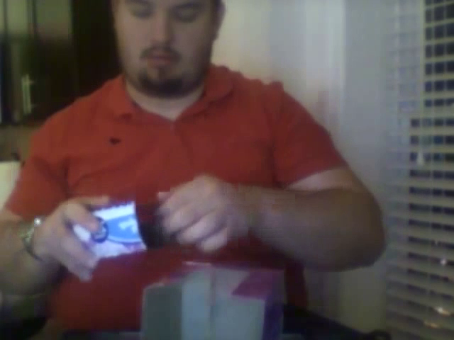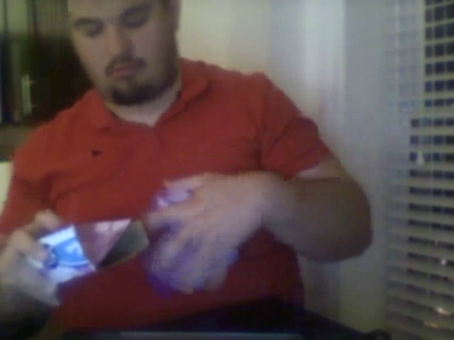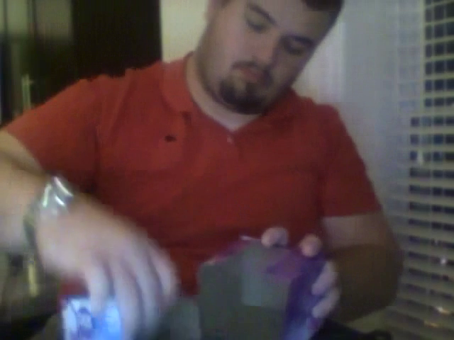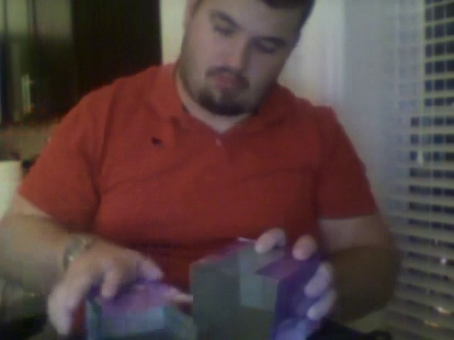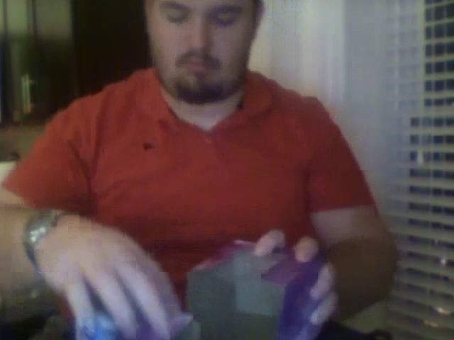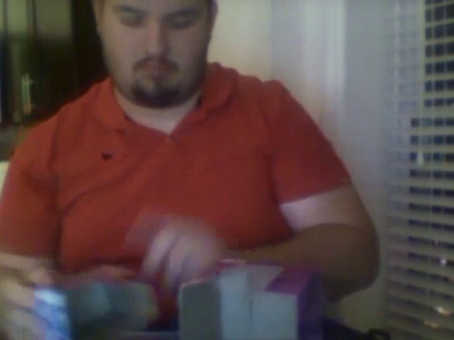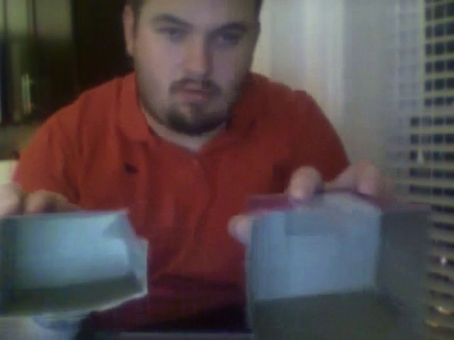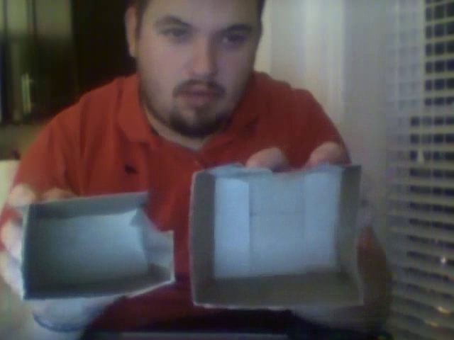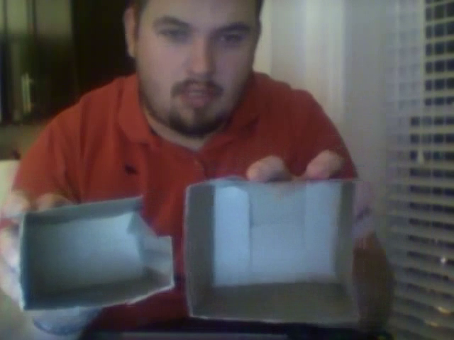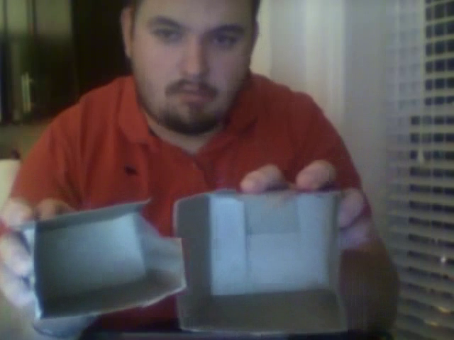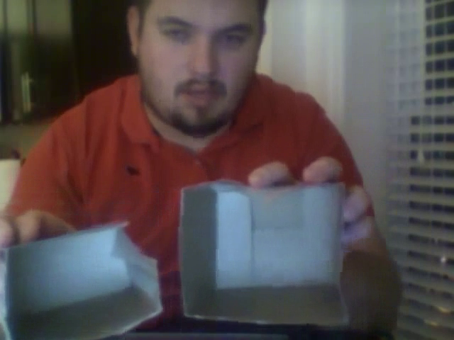I'm able to show that two different rectangles can be made by slicing a rectangular prism. Excuse me, a right rectangular prism. That is a rectangle with two different perimeters and areas.